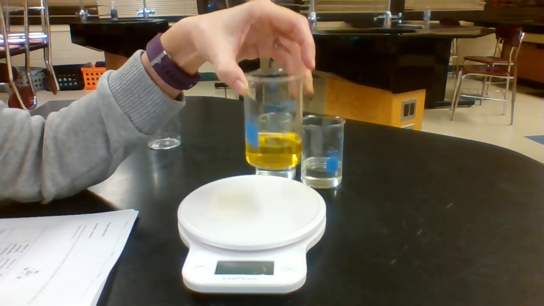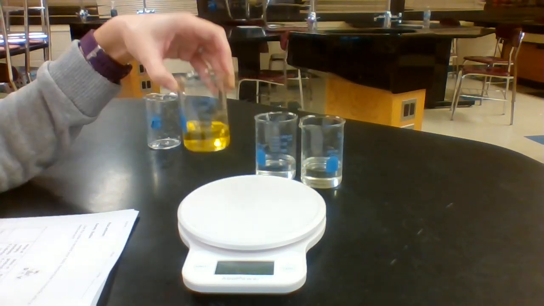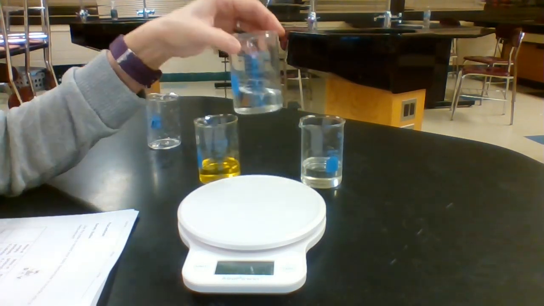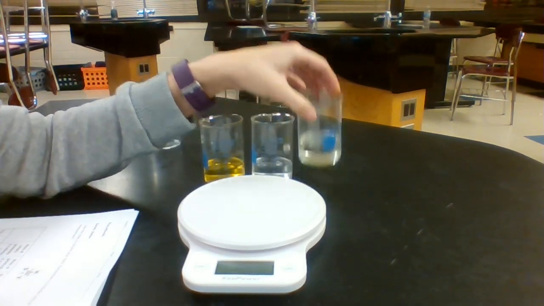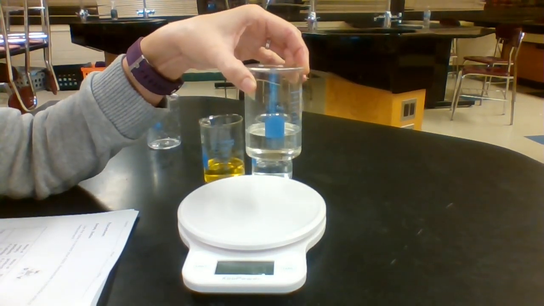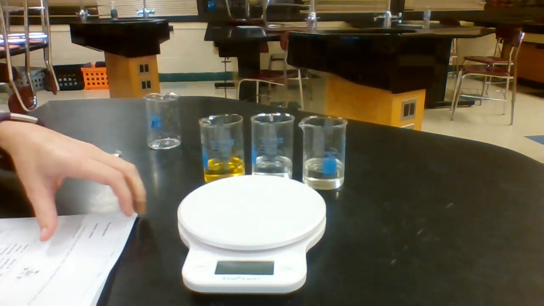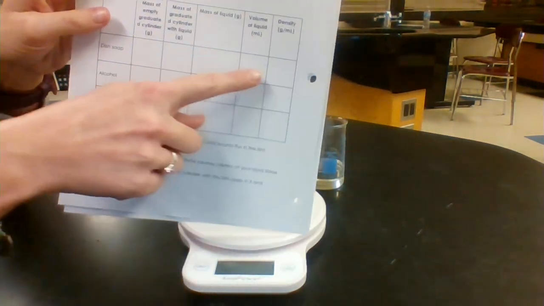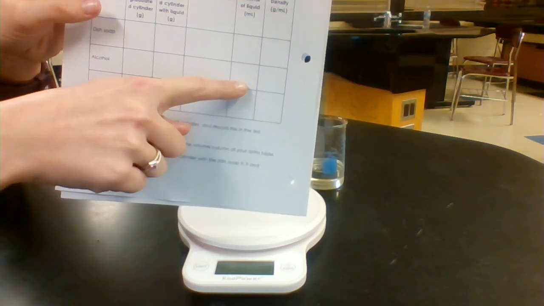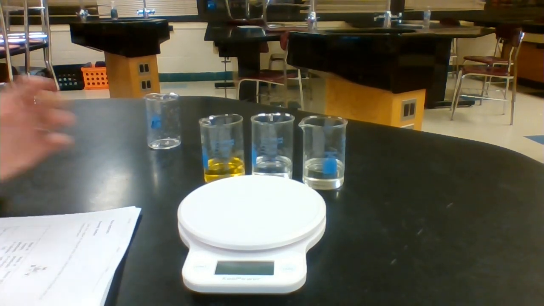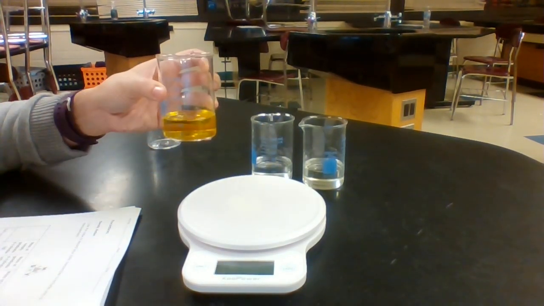So I have 50 milliliters of dish soap. I have 50 milliliters of rubbing alcohol. And I have 50 milliliters of corn syrup. Make sure that you're writing all of that down in your data table, that it's 50 milliliters, 50 milliliters, 50 milliliters. What we're going to do now is find the mass of the liquid.